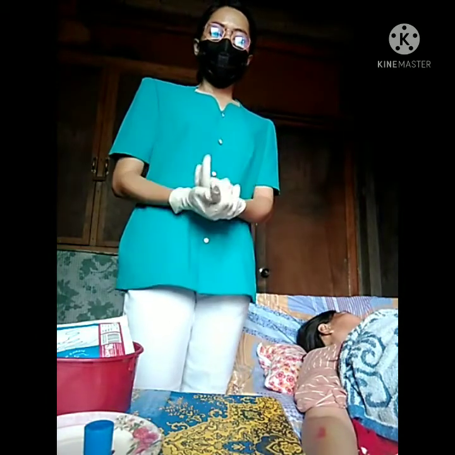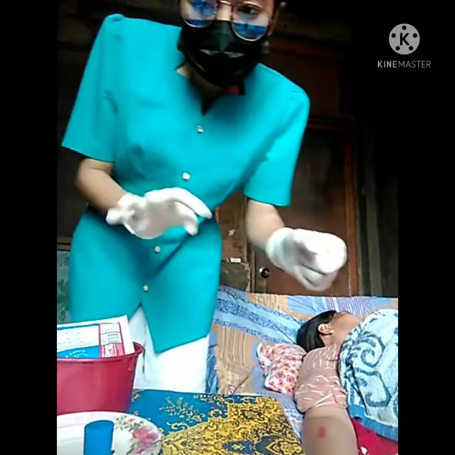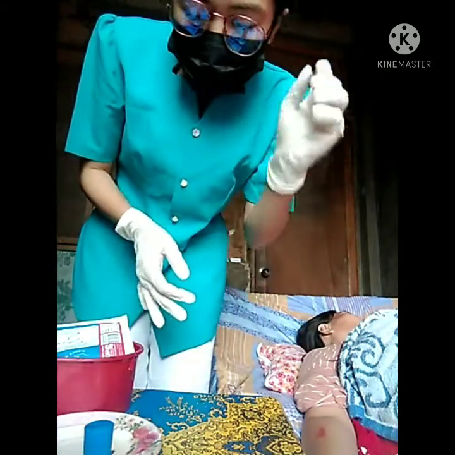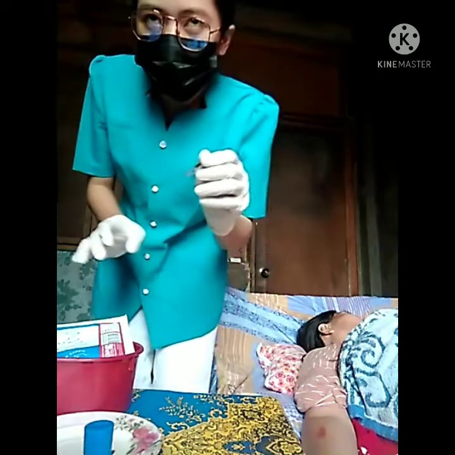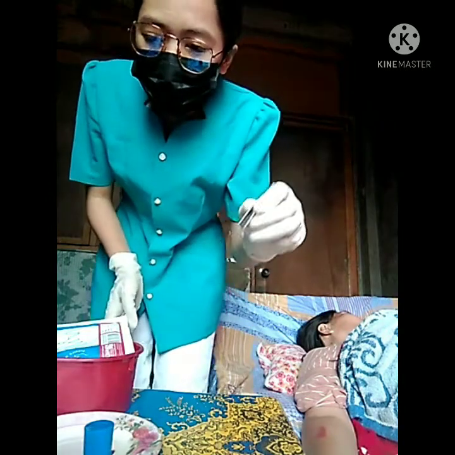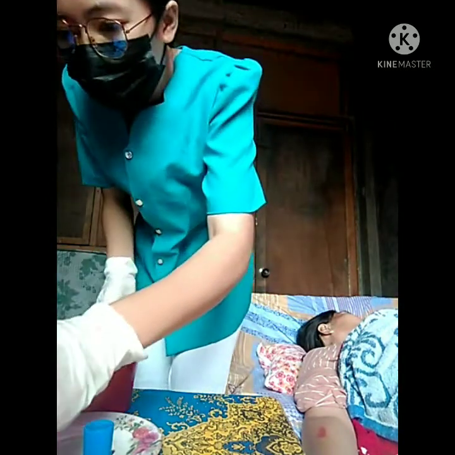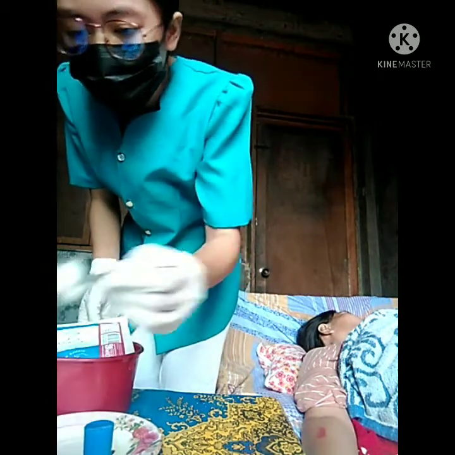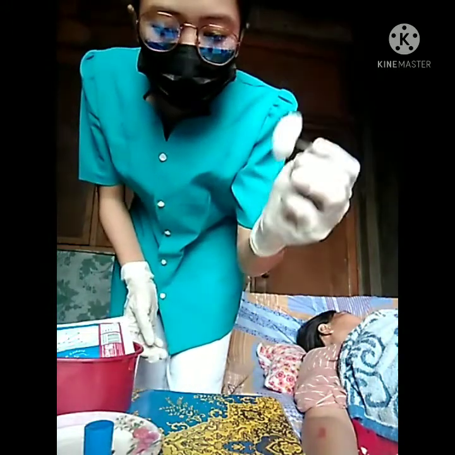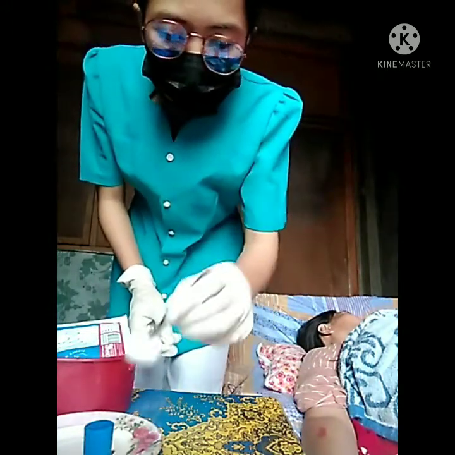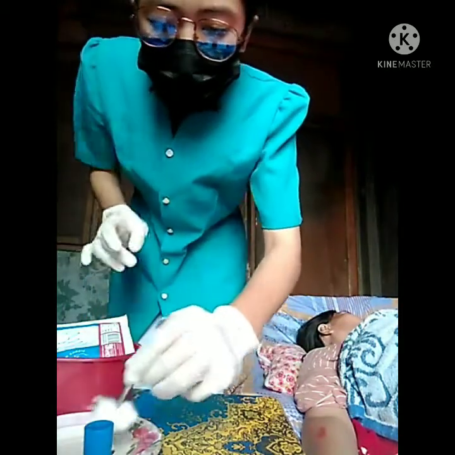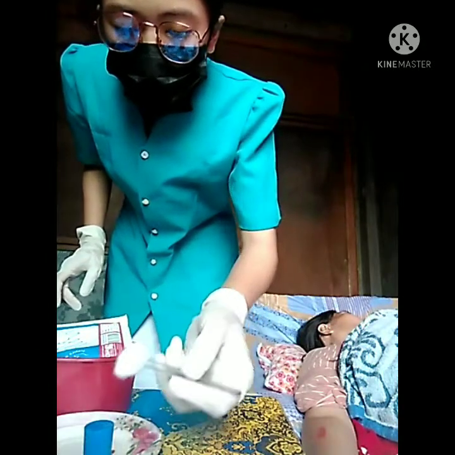We should use the sterile picking forceps. This is my alternative, or the improvised one. Then the cotton ball, and then put the betadine solution, as what I put in the small basin before.